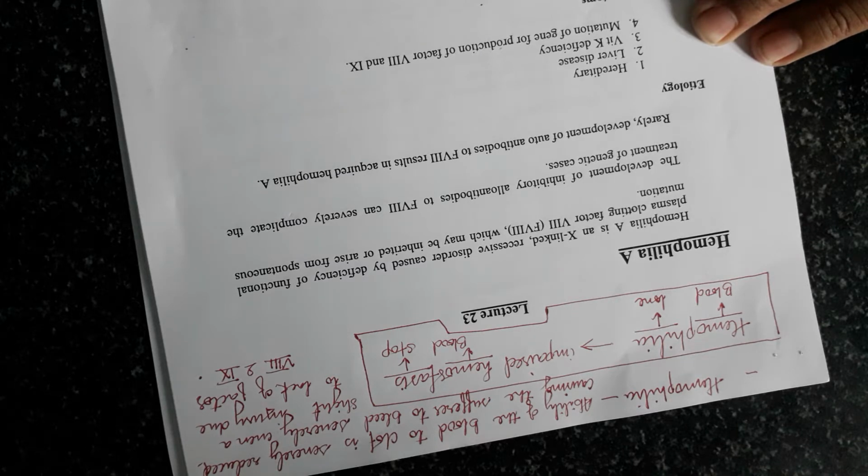Queen Victoria was the carrier of this hemophilia. Then it went to her son Leopold. Then he got married to someone from another country. That way it spread to other royal families like Spain, Russia, and Germany. So that's why hemophilia is also called royal disease.